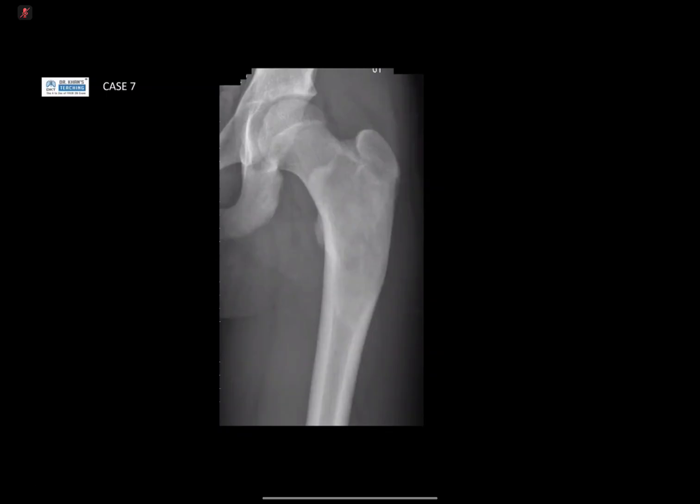Also, in this region, one of the fibrous lesions comes in this region. It is not an aggressive lesion. This is a benign one. Good.